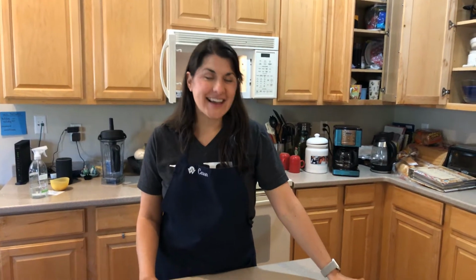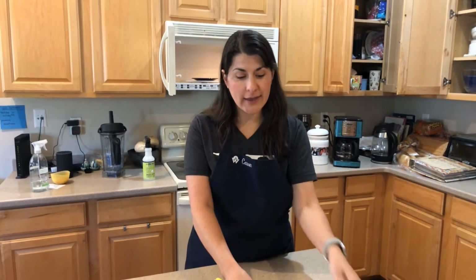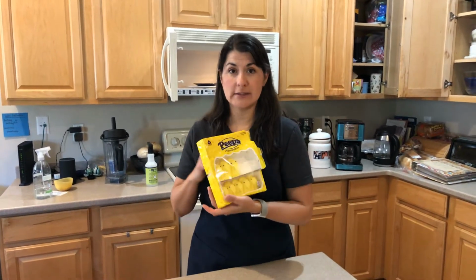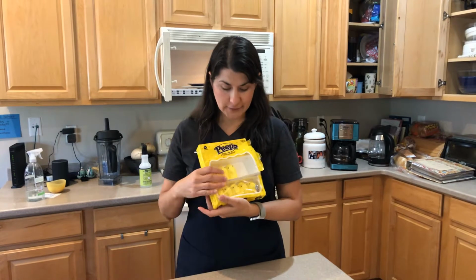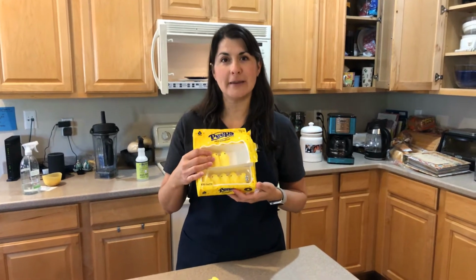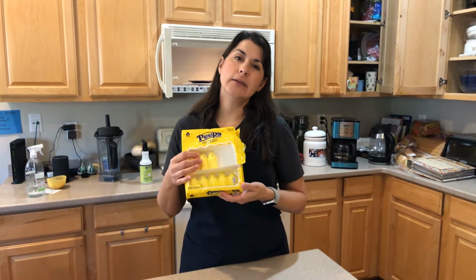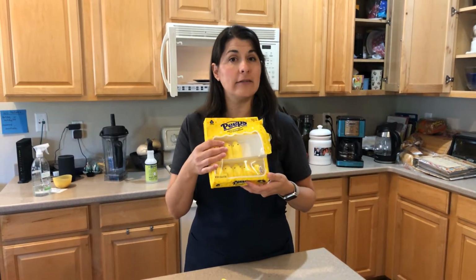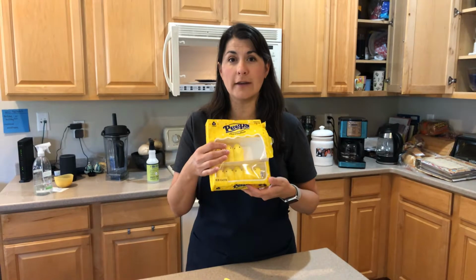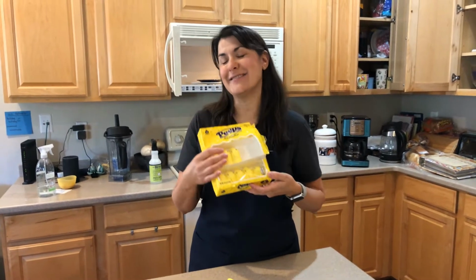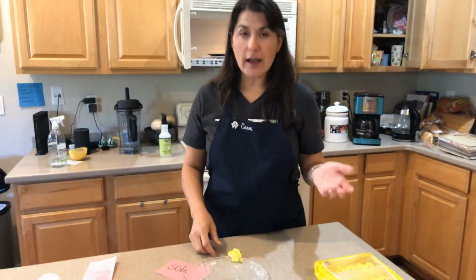Hi you guys! For Fun Science this week, I thought it would be super cool if we used peeps for two reasons. The first reason is they're like little chick peeps and we're going to try to hatch our own chicken eggs. And the second reason is I thought you may end up having some left over from your long Easter weekend. I thought that would be fun.